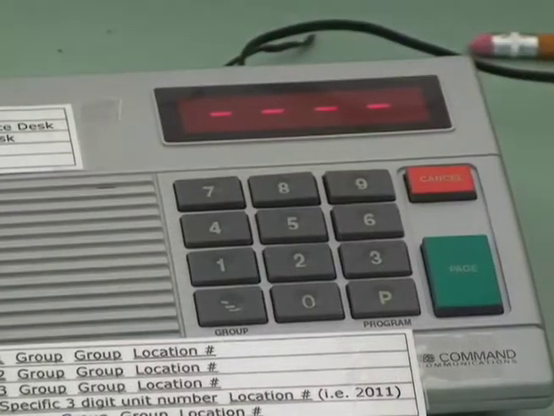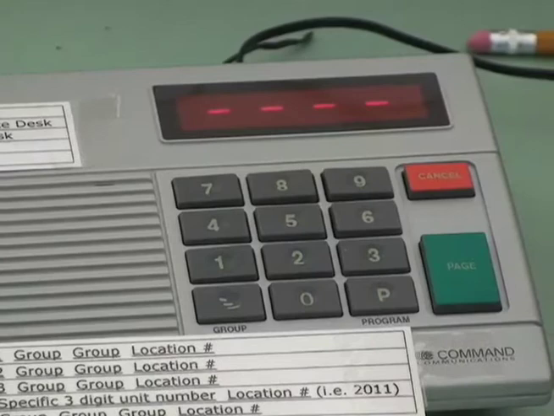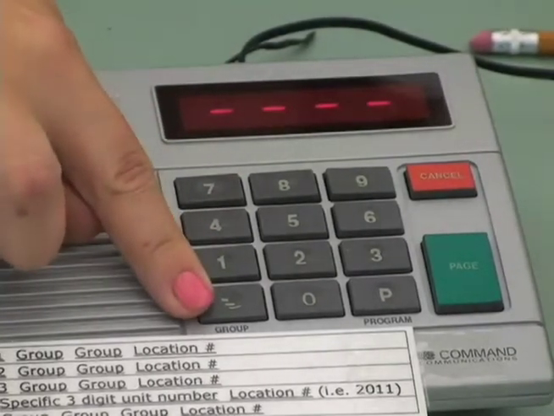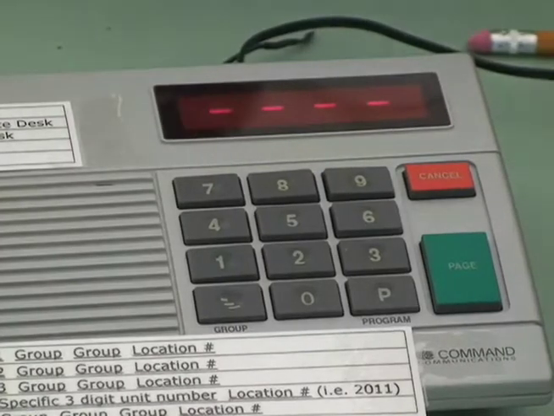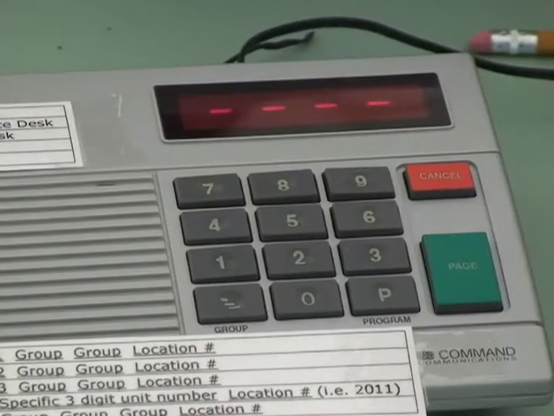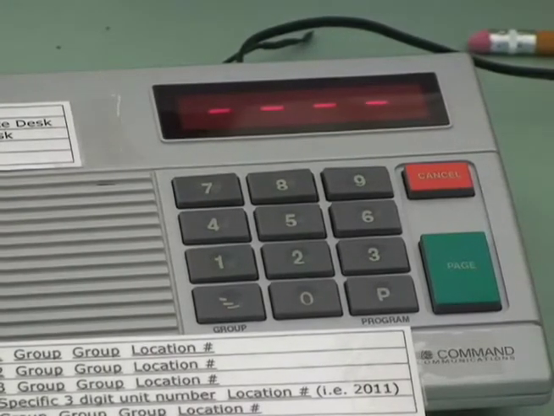Often we want to page whole groups of pagers, however. That's where the group key on the base unit comes in, right here. The group key works like a wildcard. So let's say we have several pagers and their units are 103 and 104.